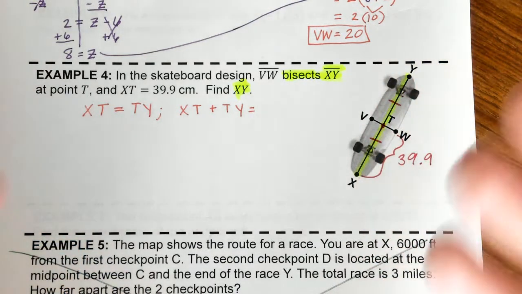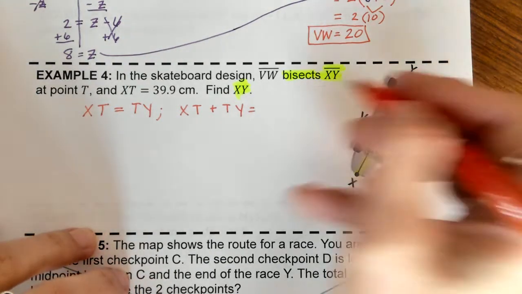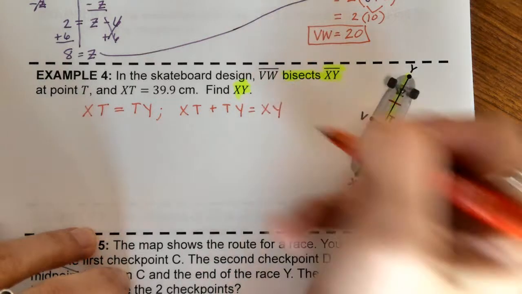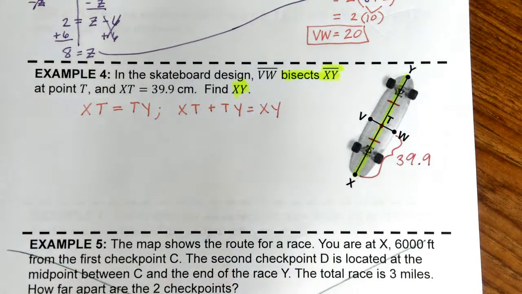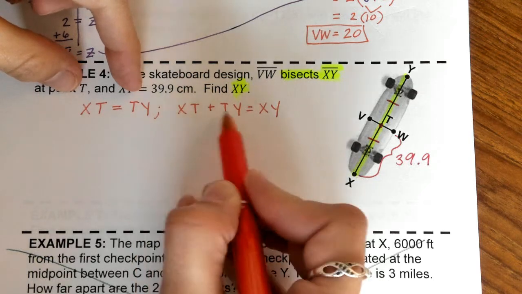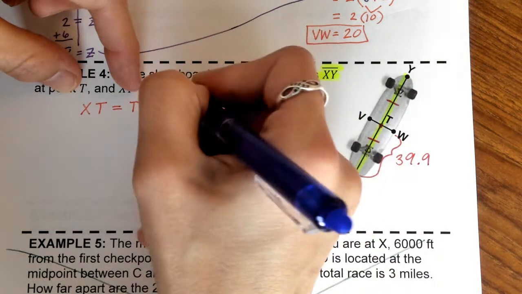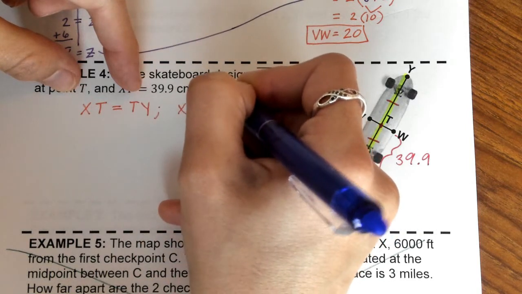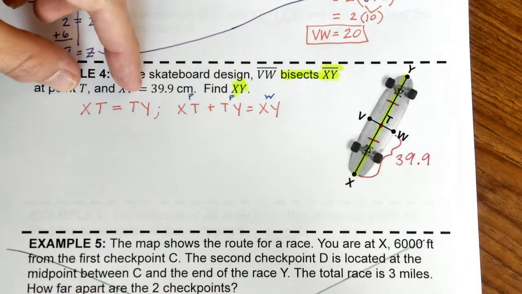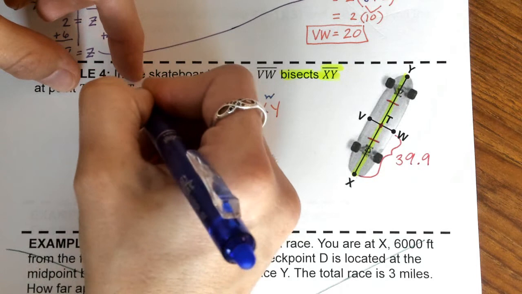So we do use a little bit of that segment addition. So we'll have the XY. But the difference between the segment addition and this midpoint, again, is that we know that both these parts that add to equal the whole, again, this goes back to your part plus part equals whole, but both your parts right here are equal.